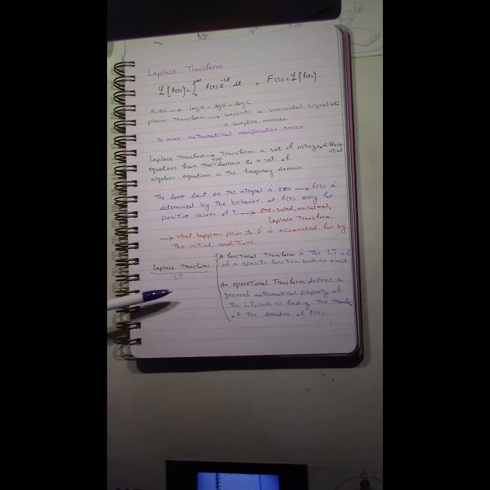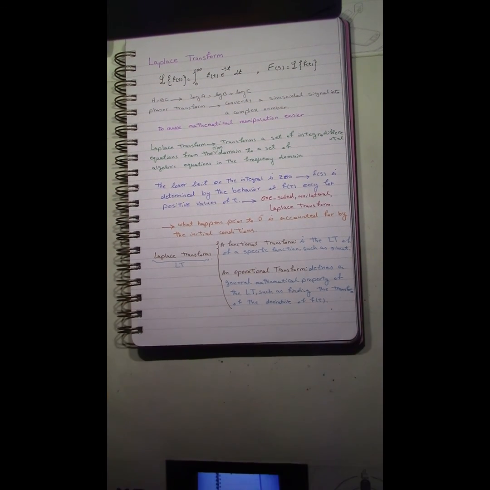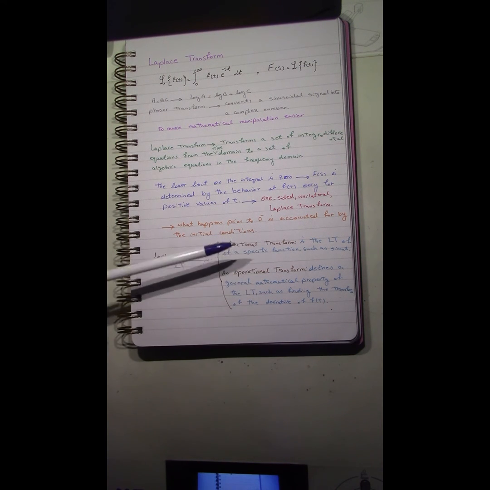So whenever we use Laplace transform, LT stands for Laplace transform, if you see my notes. We have two kinds of transform. The first one is a functional transform. A functional transform is a specific function, like sine of omega t. For example, for one time, we calculate the Laplace transform of sine of omega t.